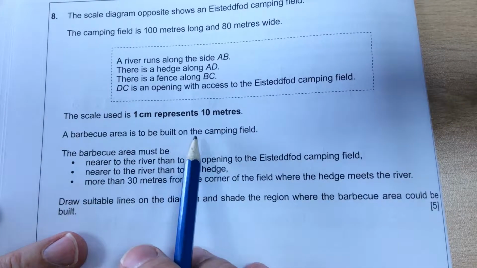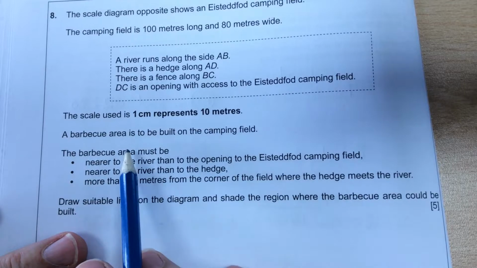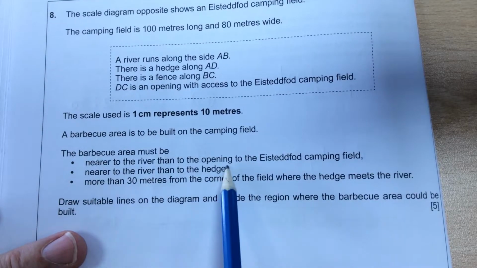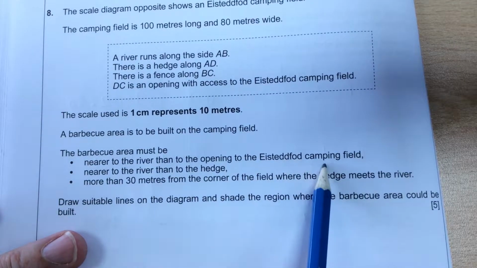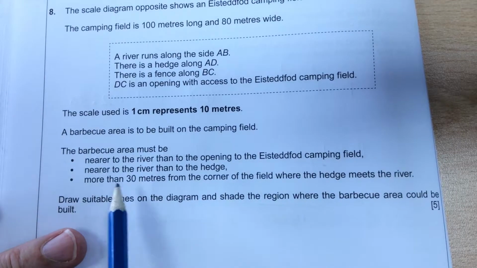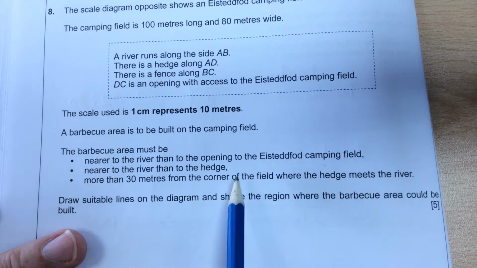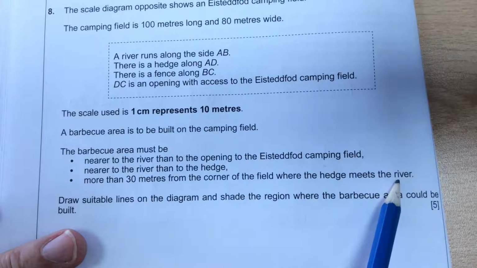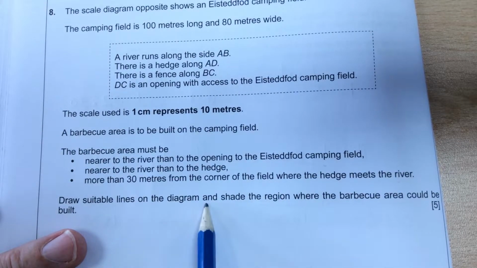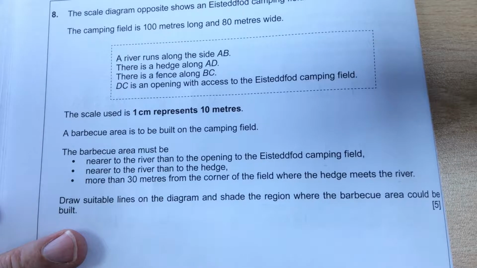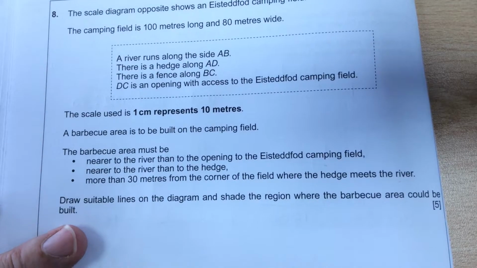A barbecue area is to be built on the camping field. The barbecue area must be nearer to the river than to the opening of the Eisteddfod camping field, nearer to the river than the hedge, more than 30 metres from the corner of the field where the hedge meets the river. Draw suitable lines on the diagram and shade the region where the barbecue area could be built.